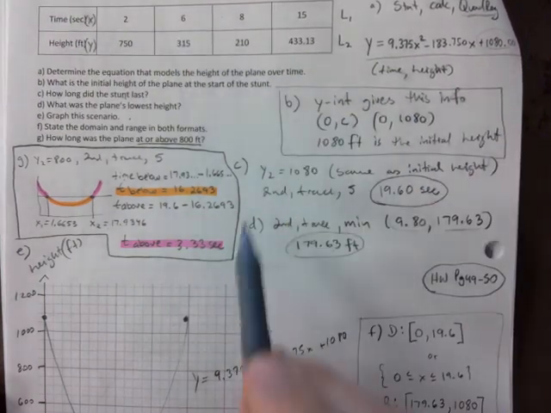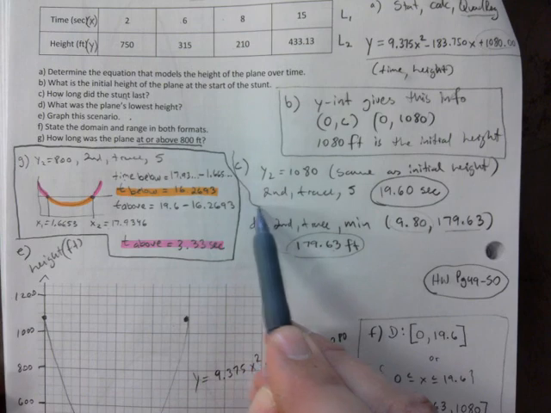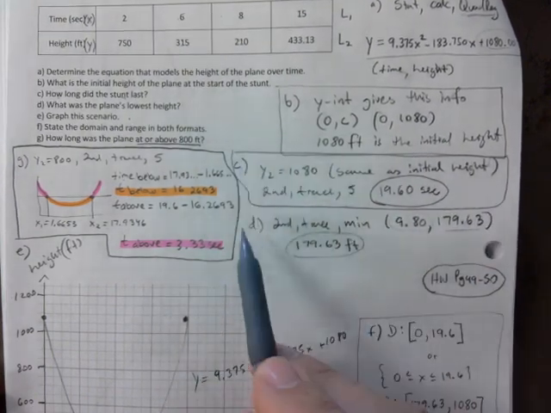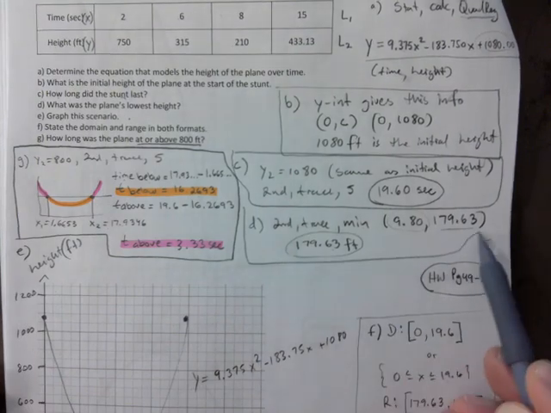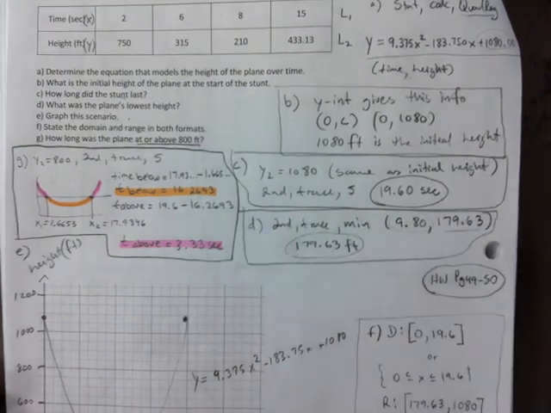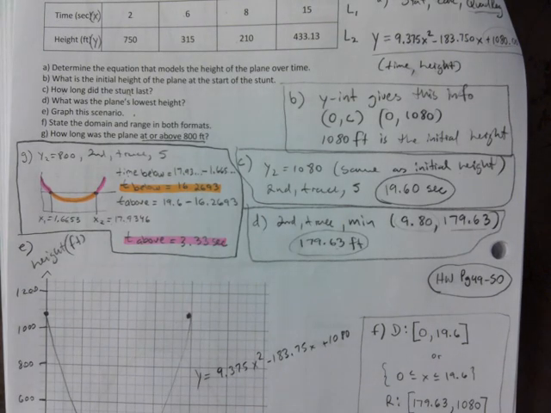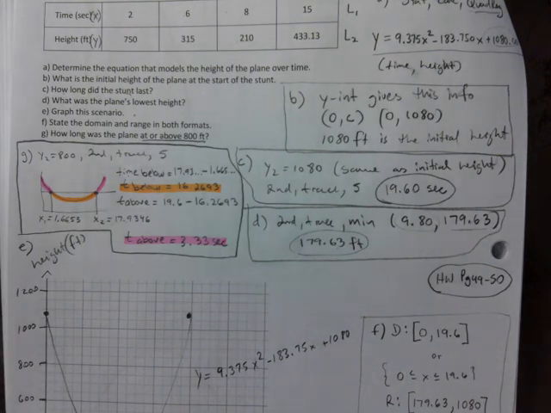Here's B, C is right here. Whatever works for you. And this concludes page 49. Okay, so that was a pretty beefy example, lots of stuff happening here.